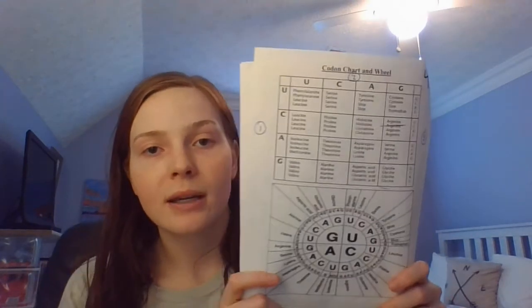If you're struggling with how to read these, try using the same codon on both, and you should get the same amino acid. That's one way to check yourself. If you're not sure you're using one correctly, check it on the other. If you're using the chart, check it on the wheel. If you're using the wheel, check it on the chart. It's a good way to work things out. So I hope this helps. If you are still confused, please do not hesitate to reach out.